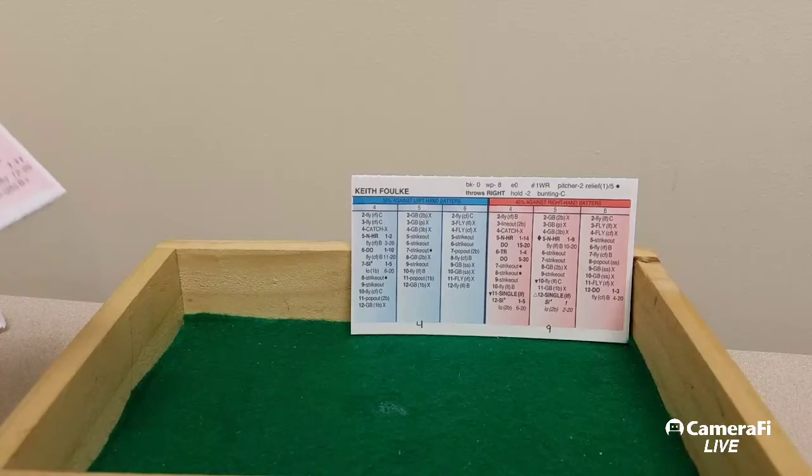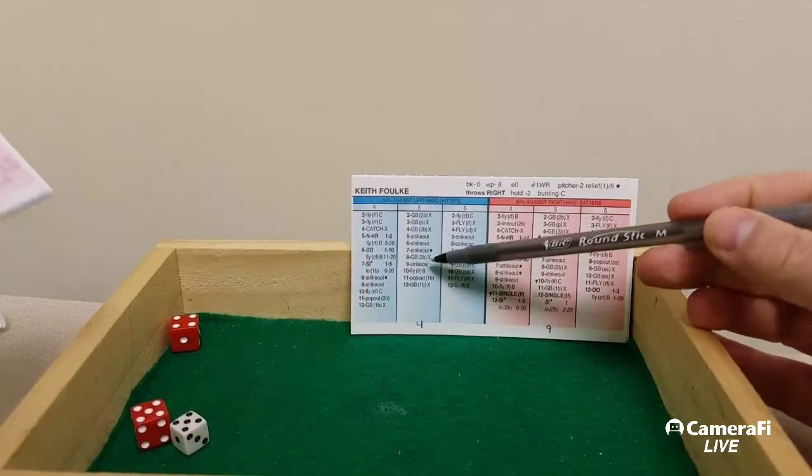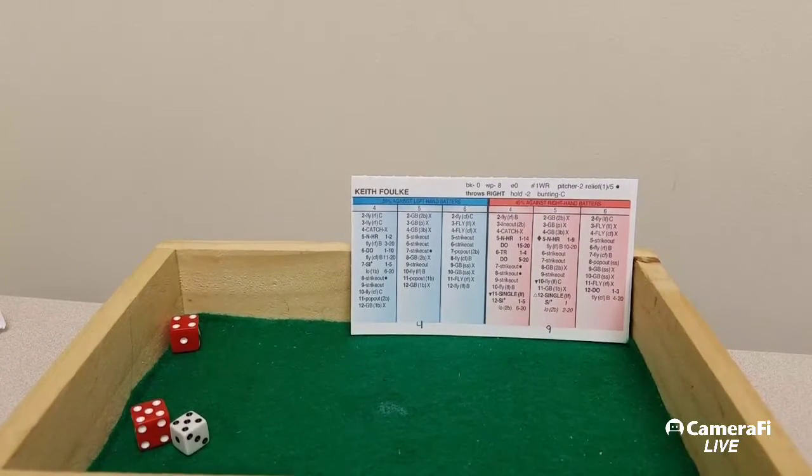All right, here is Dexter Fowler. Last chance. 5'9". He's a lefty. 5'9". It's a strikeout, and Folke closes it out.